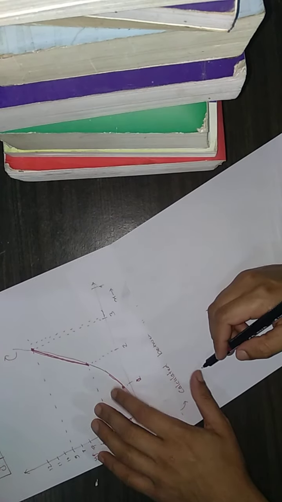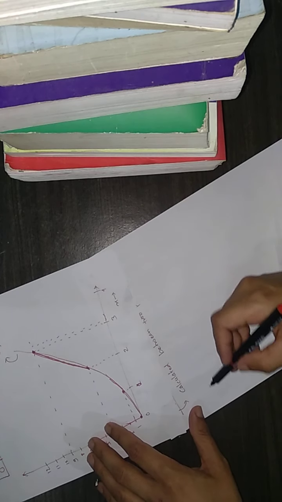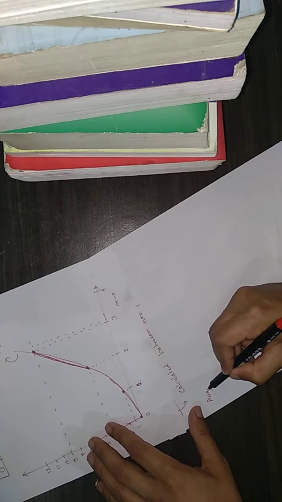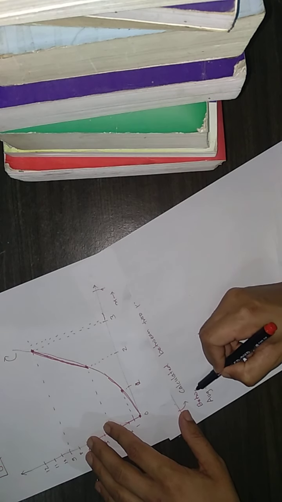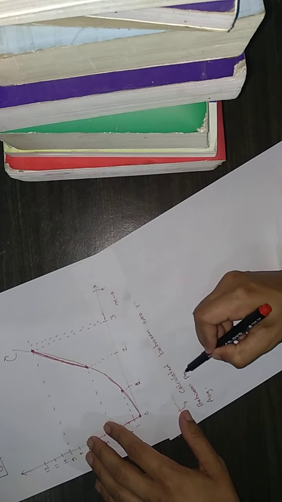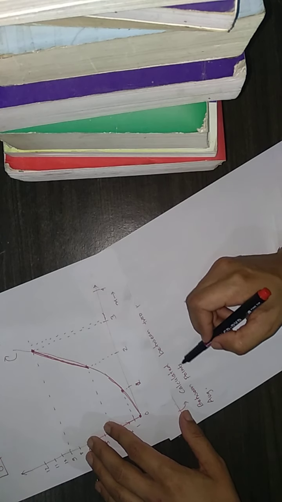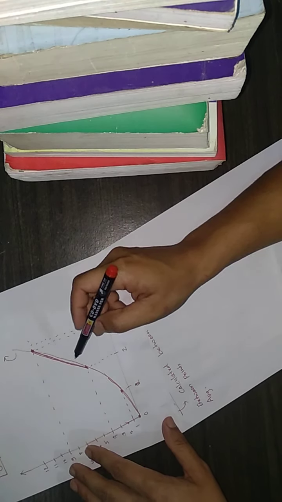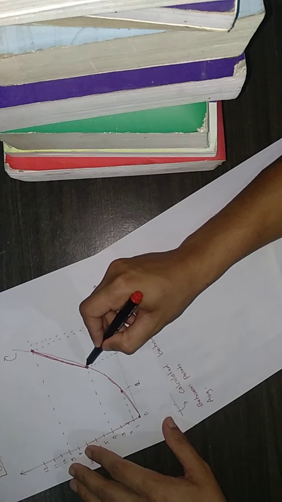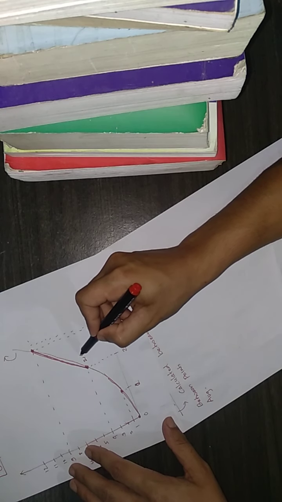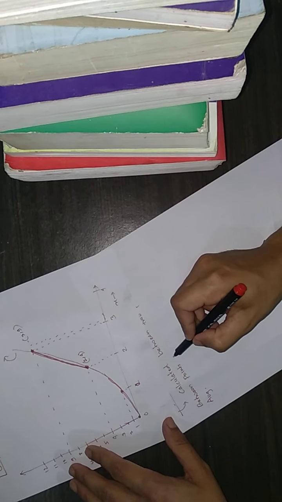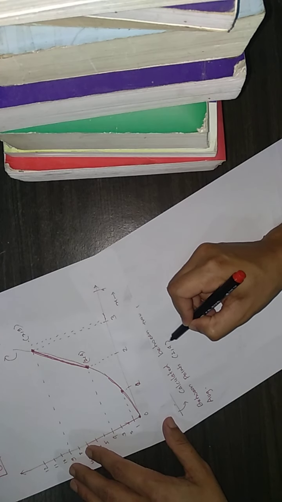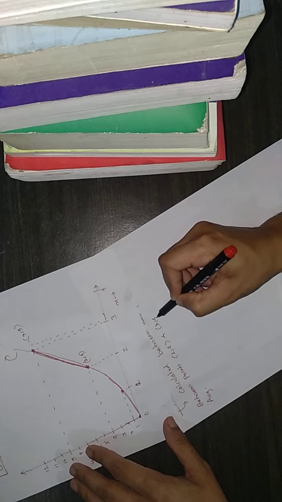So the average slope between these 2 points: this point is my 2, 4, and this point is my 3, 9. So between points 2, 4 and 3, 9.